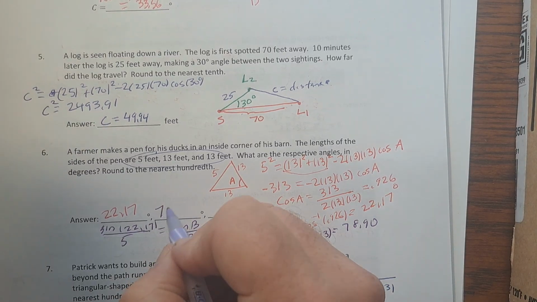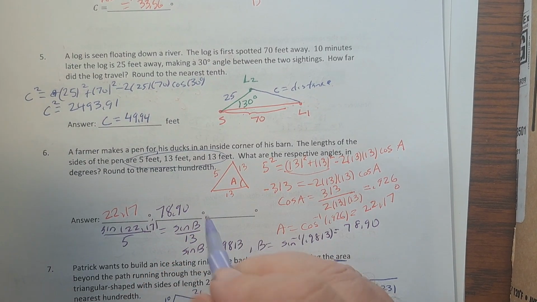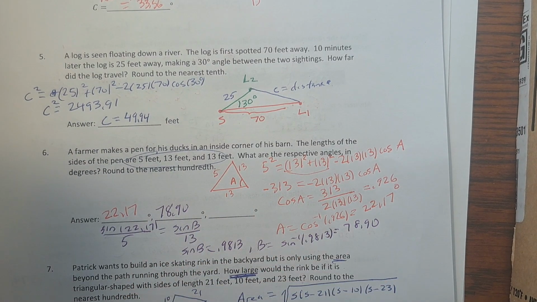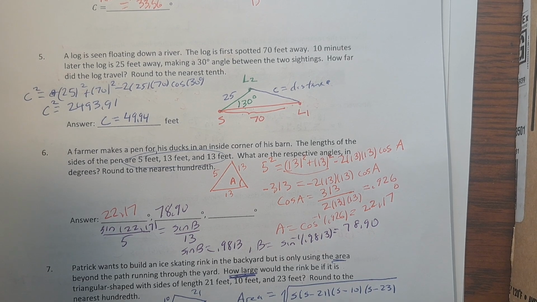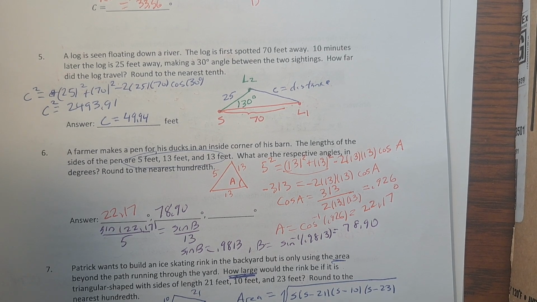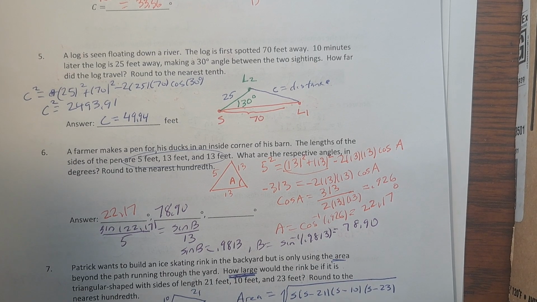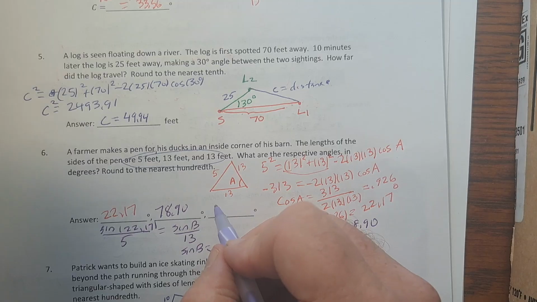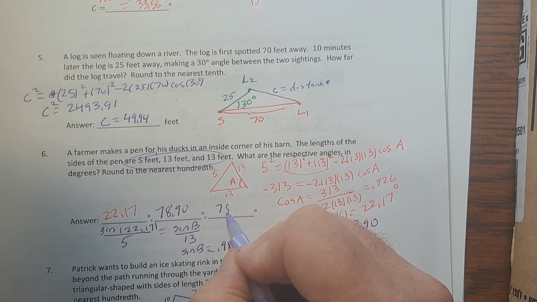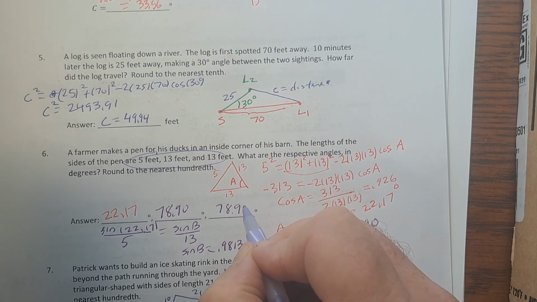Okay, so 78.90. Then you subtract these two from 180, and you will get the last one, which makes it 78.9. Well, of course, it's going to be the same as the other one because they're two sides the same, so you're going to have one angle that's the same.